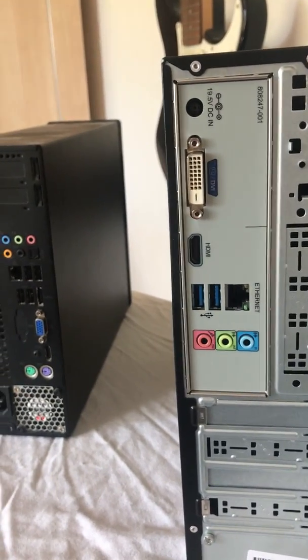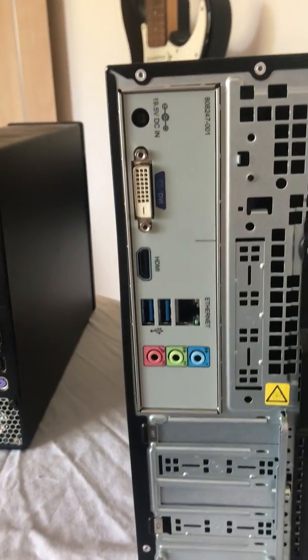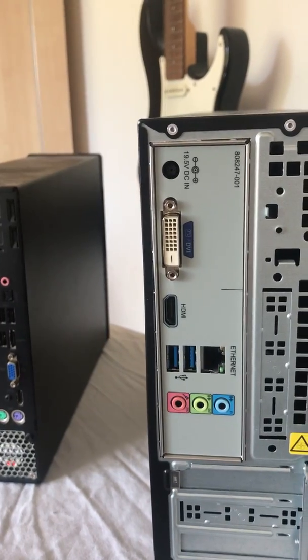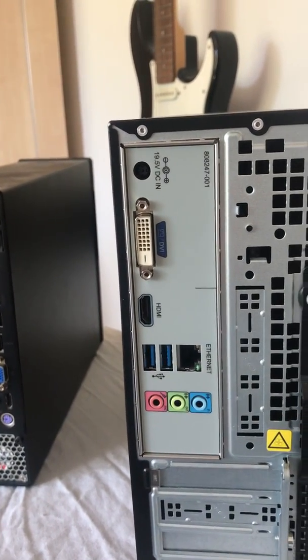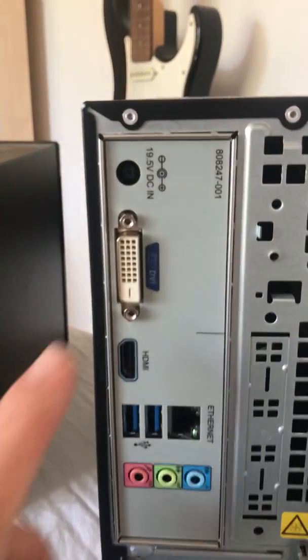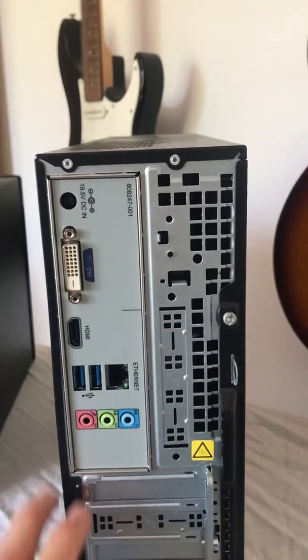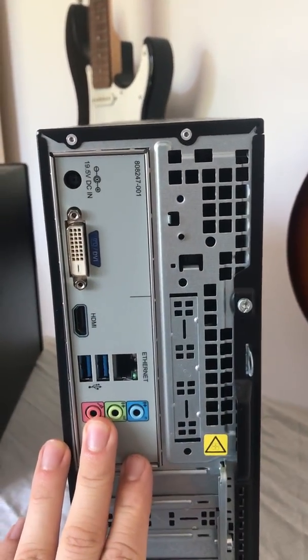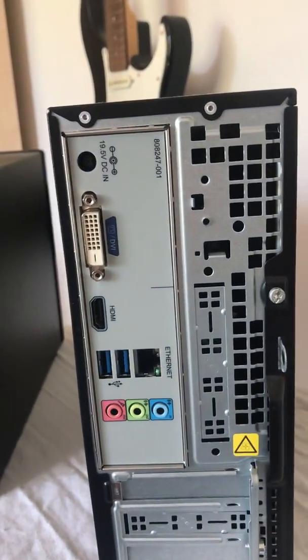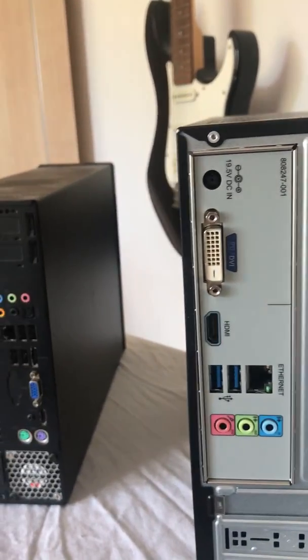The next cable I want to talk about is DVI, Digital Visual Interface. The DVI port is the successor to the VGA port. This is a DVI, and the VGA port is there. You can see that on the newer computer there are no more VGA ports due to DVI being the successor, but we'll talk about VGA more in a second.